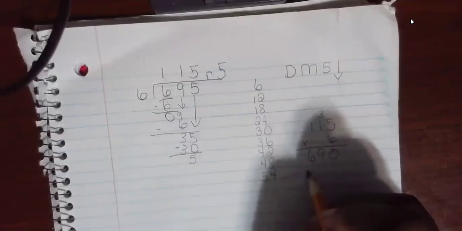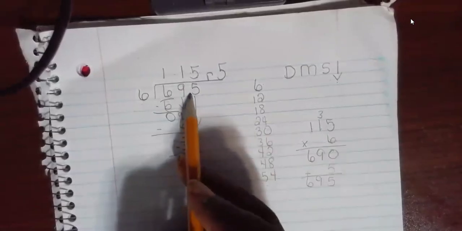6 times 1, 6. Then I'm going to add in my remainder, plus 5. And that gives me 695, which is my dividend to begin with. That tells me that I am correct. That's how I know my answer is correct.